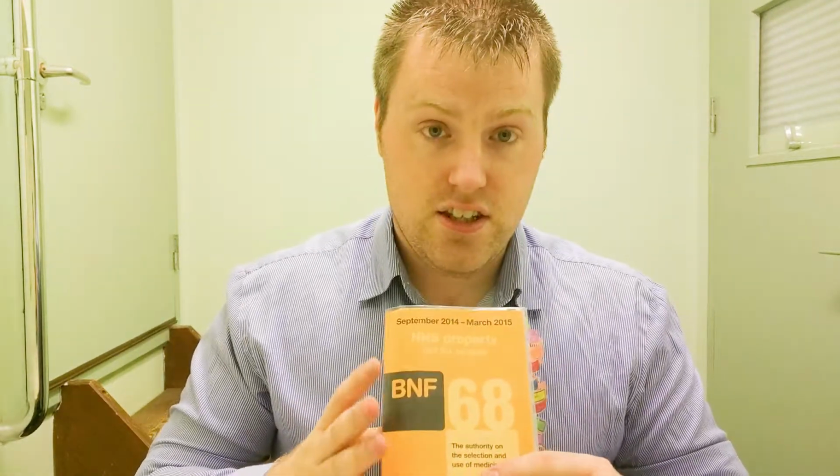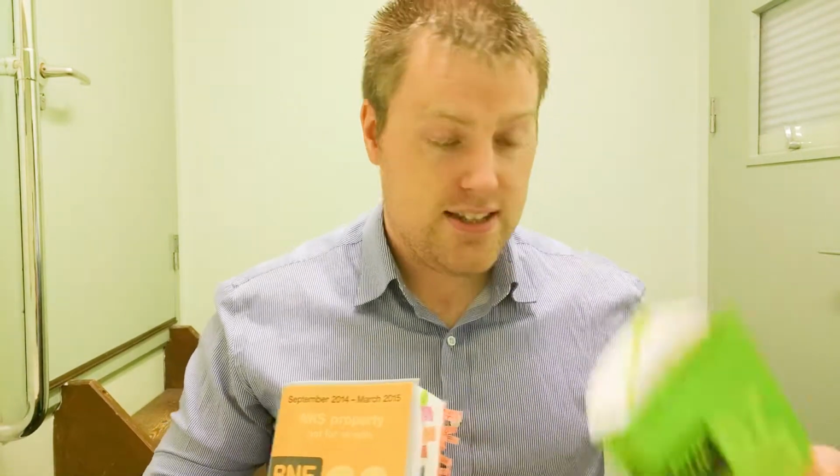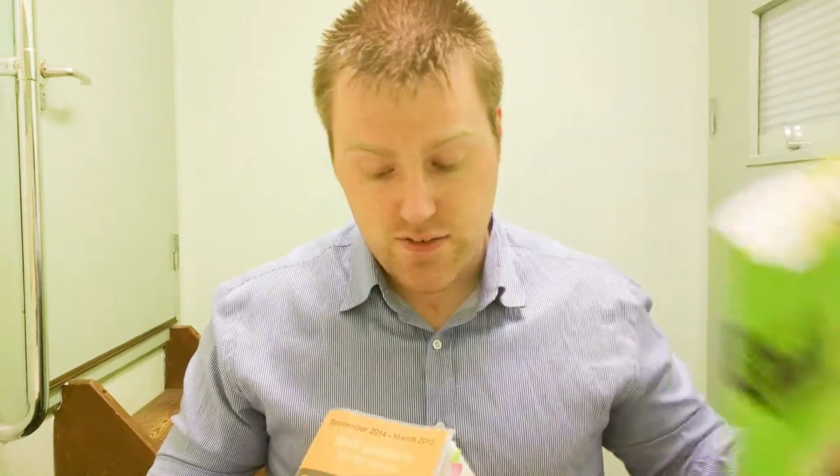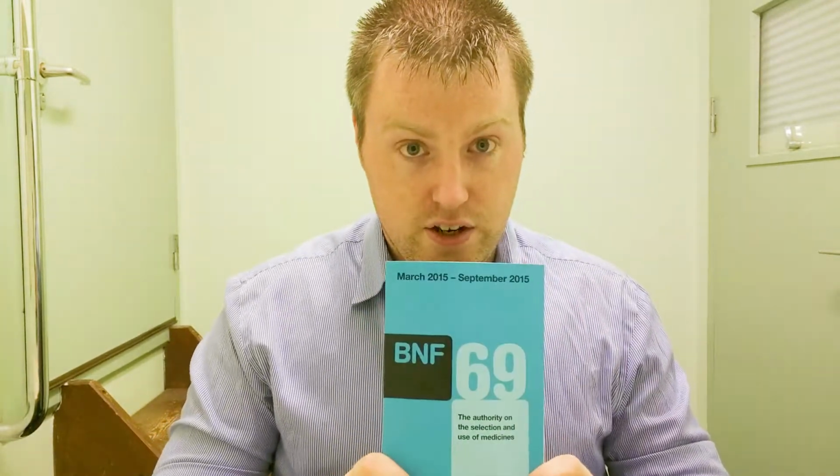So the first tip I have is that you should definitely get the latest edition of the BNF. This edition is the one in September. The actual edition I used for the autumn assessment was 67, so it's 69. And obviously the edition that you are going to be using is 69. This is a brand new edition, I haven't done anything with it yet. So I'm going to be discussing between the two of these to show you the different sections I've tagged and so forth.